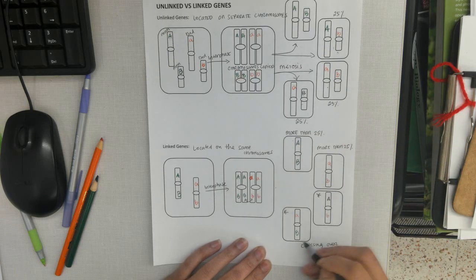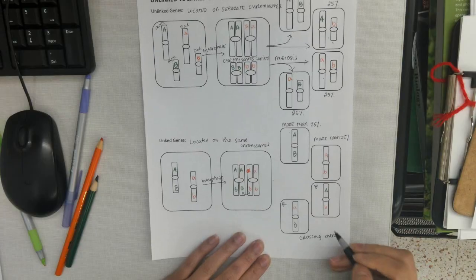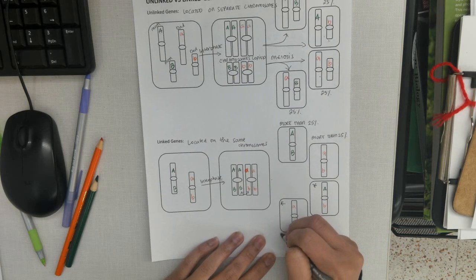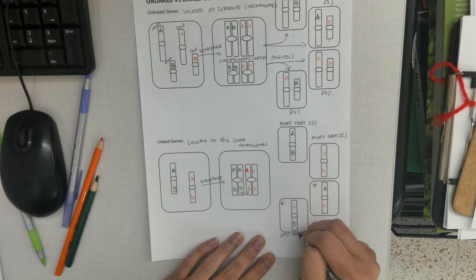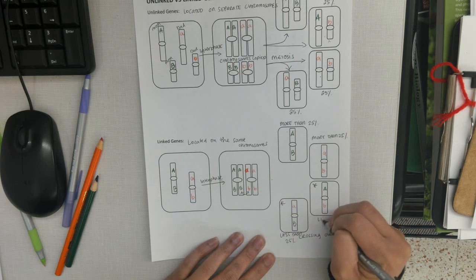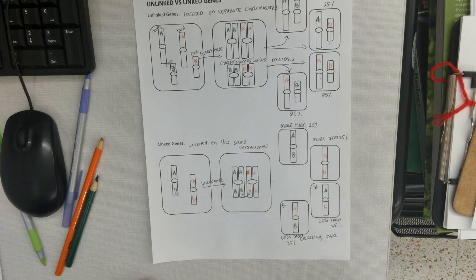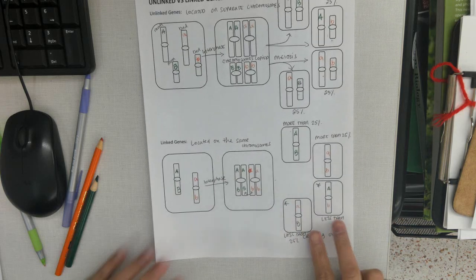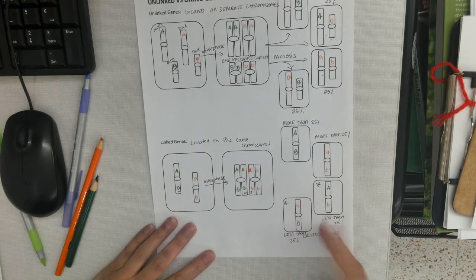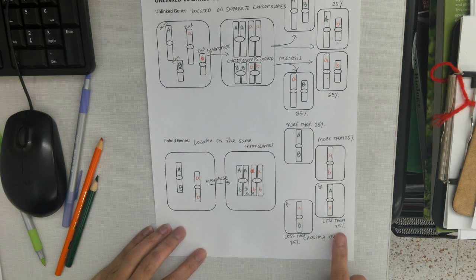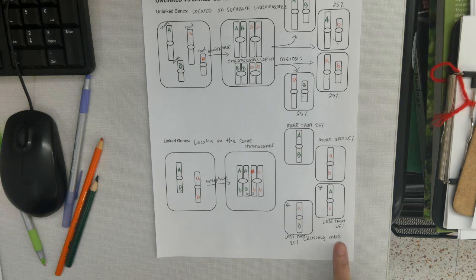And these two combinations weren't seen as much. They were actually seen less than 25%. So the gametes being made with these different combinations of alleles were being created less often.